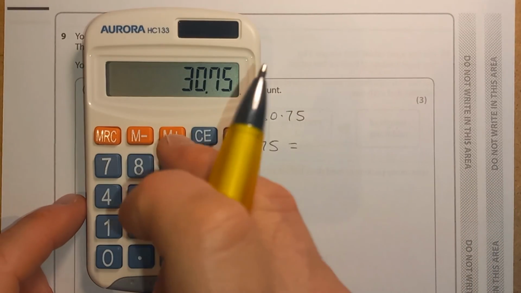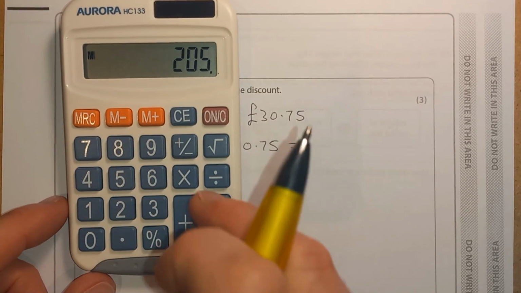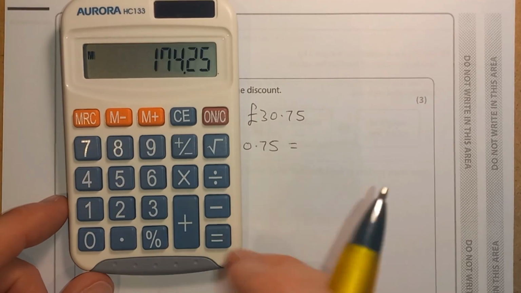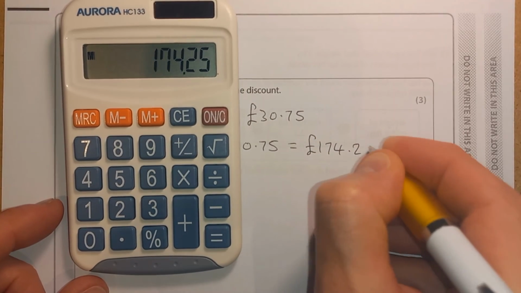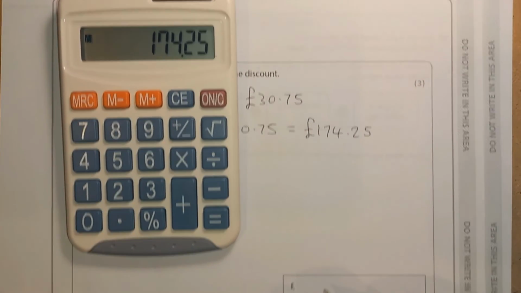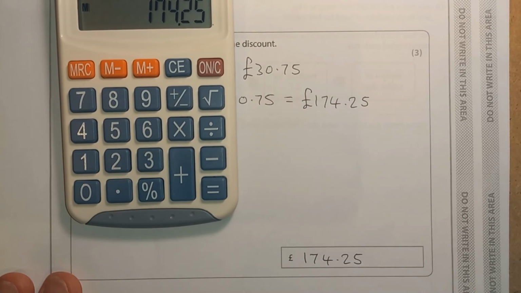So we've already got that there. I'll put that in my memory and then say 205 minus the memory recall is £174.25, which we can write down there.